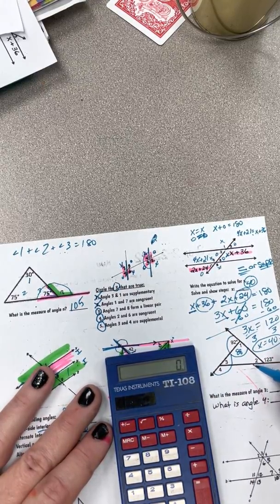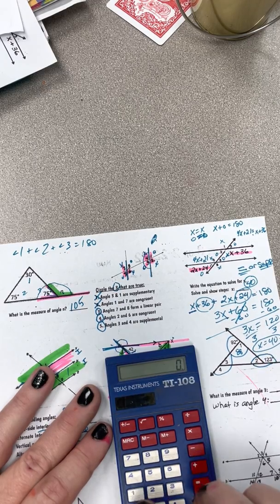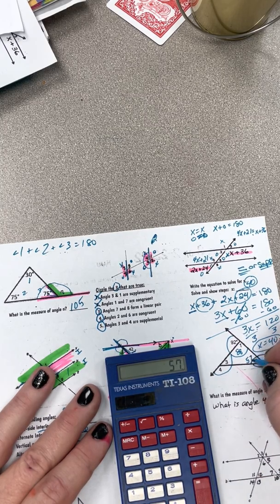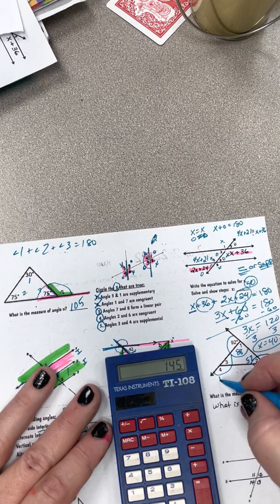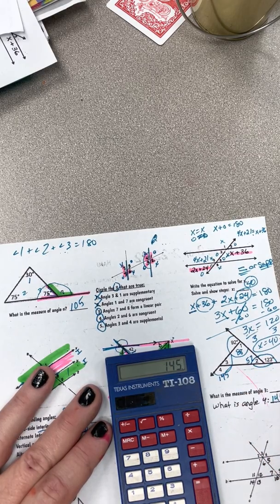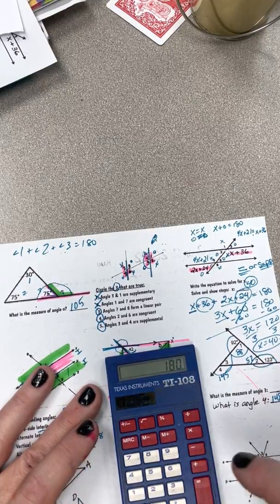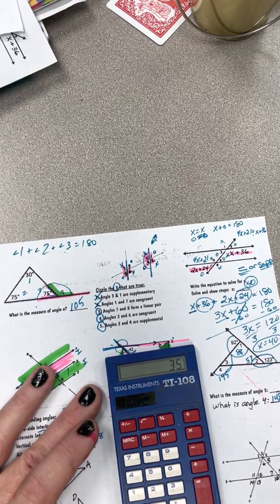Then these two are going to be supplementary because this angle and this angle form 180. So 180 minus 123, so 2 is going to be 57. Now that I have 88 and 57, I can add those together. That gives me 4, which is 145. To get 3, I just take 180 minus 145, and I get 35 degrees.